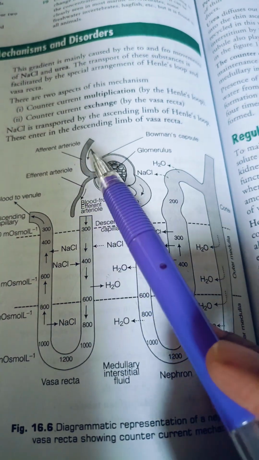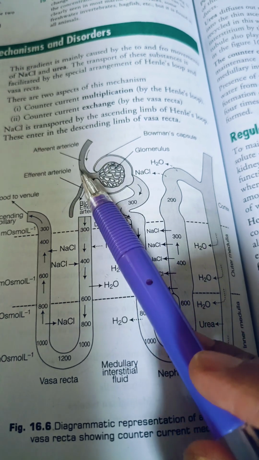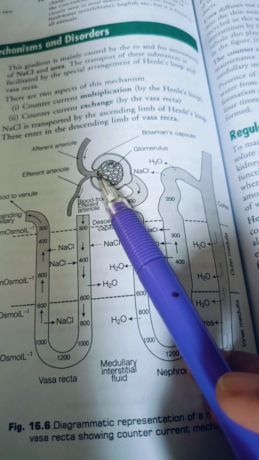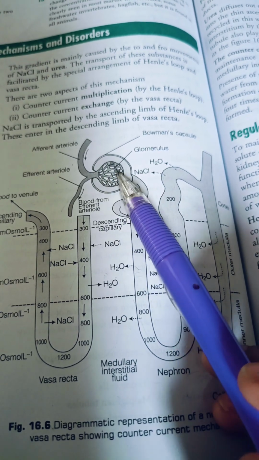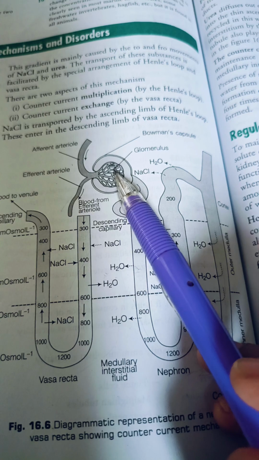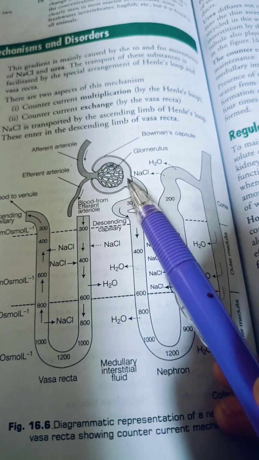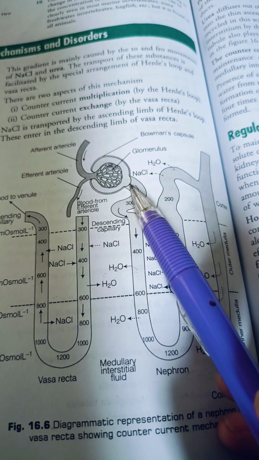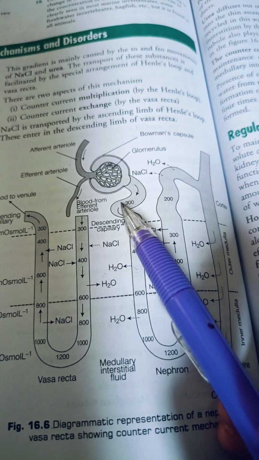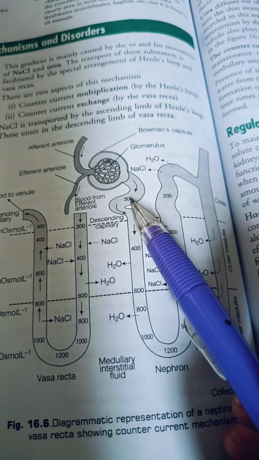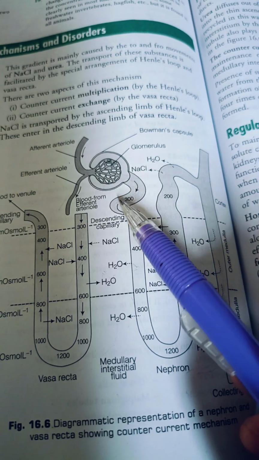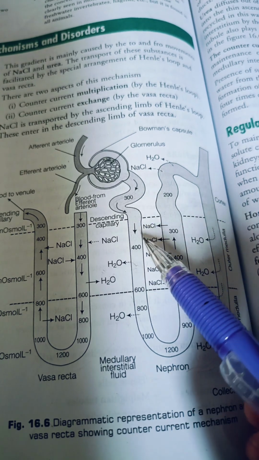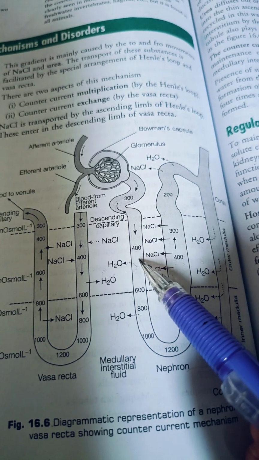See here. The afferent arteriole gets into the glomerulus. From here, from the fine capillaries, the filtrate is sent into this proximal convoluted tubule, where the gradient is 300. From here, in the descending limb of Henle, the gradient is 400.